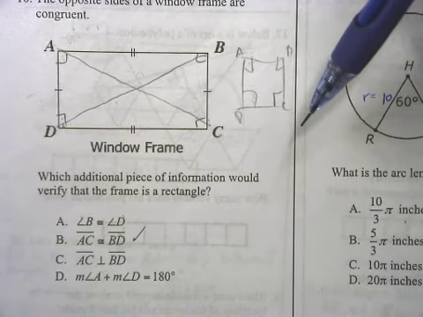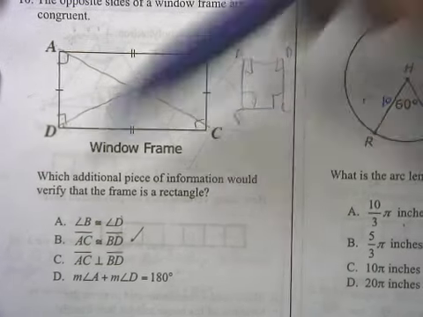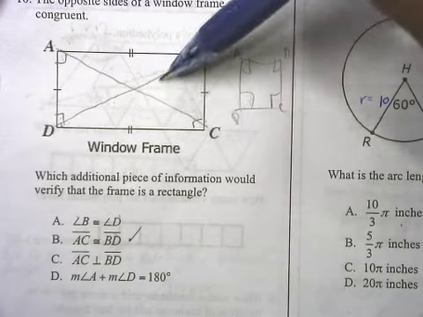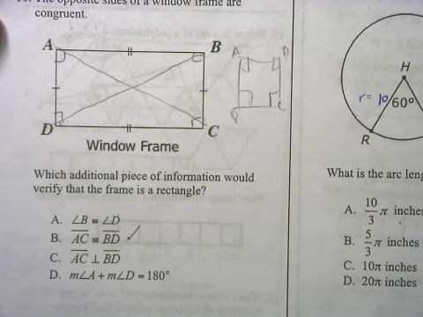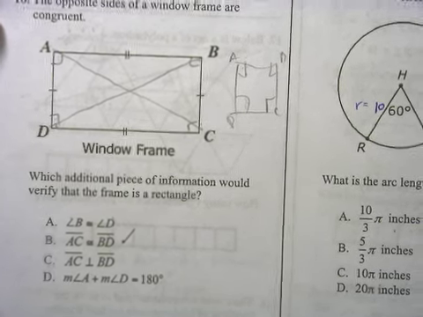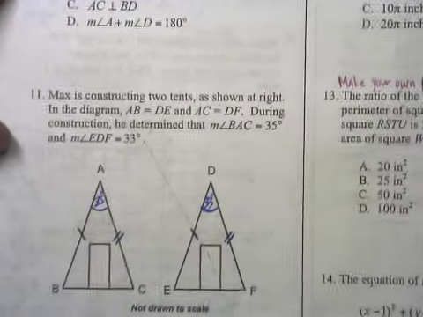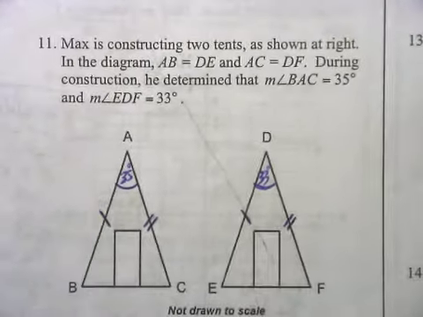And finally, that angle A and angle D are supplementary. Yeah, they are, but they are also in a square. So that doesn't prove that it is a rectangle. So the answer to number 10 is letter B, that the diagonals are congruent to each other. Let's move on to question number 11.